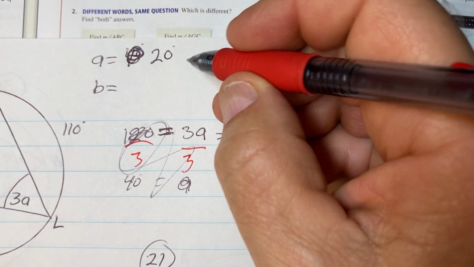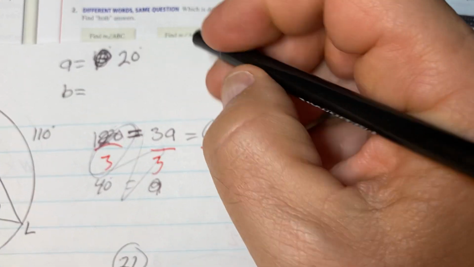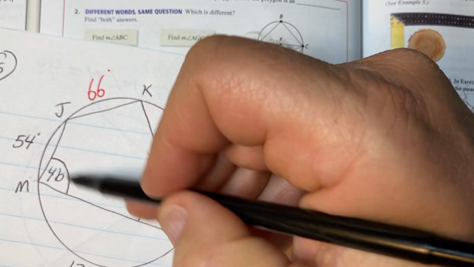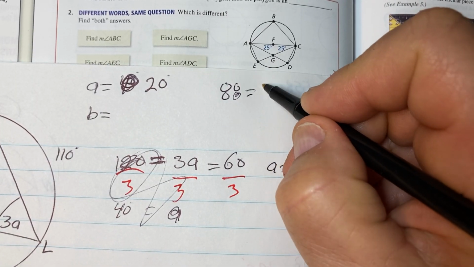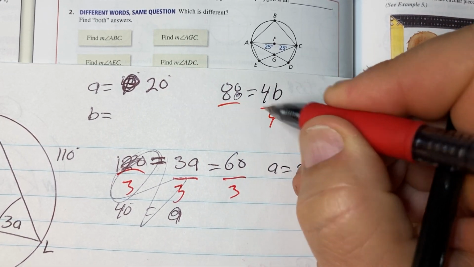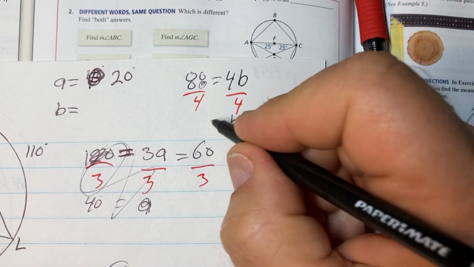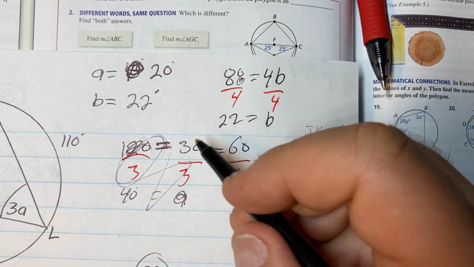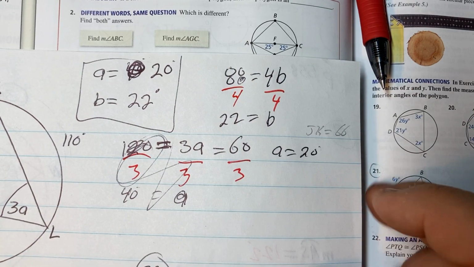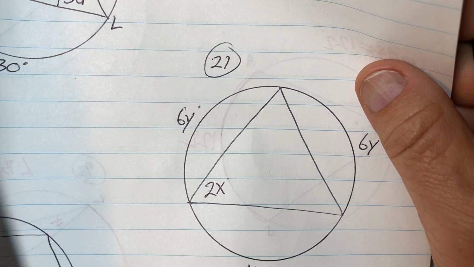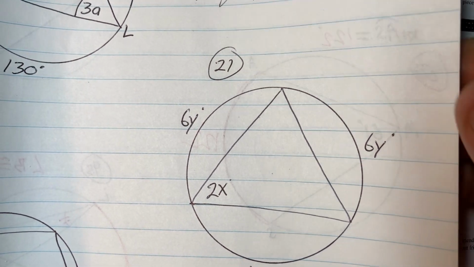88 degrees. This whole piece right here is 88 degrees, equals 4B. Divide both sides by 4, and B equals 22. 22 degrees. There we go. Oh, how did I do that? See, even I make mistakes. Question 21. What is the 21 instructions?